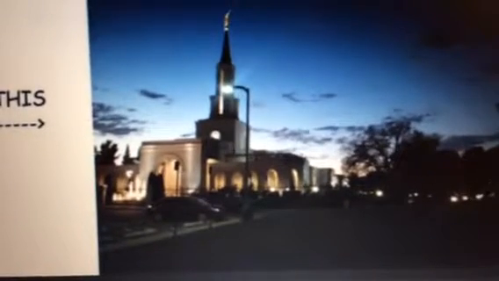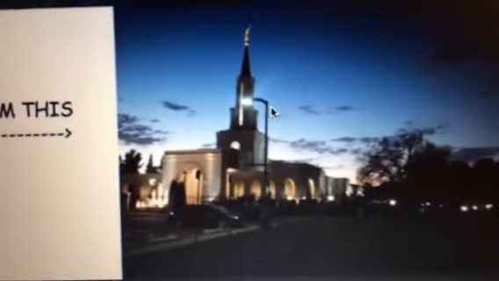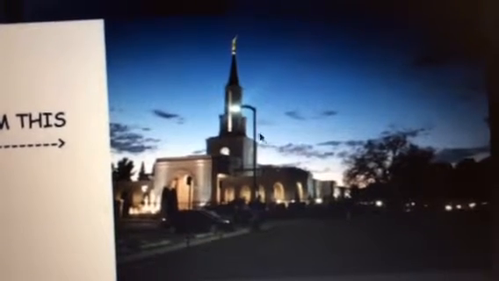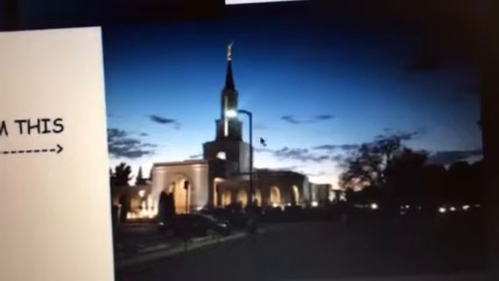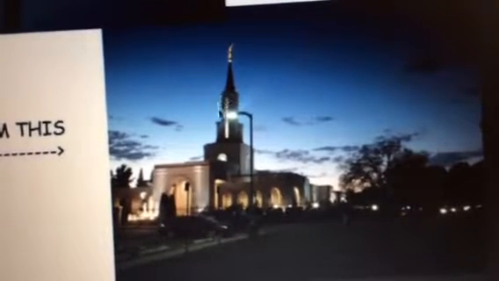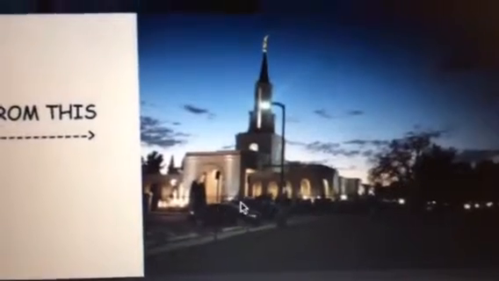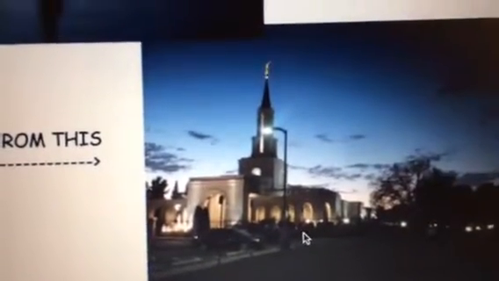You see how that lamppost is kind of in the way when you're trying to take a picture of the temple? Things like that annoy me. I get kind of OCD, and I don't want the parking lot, because I think the parking lot is ugly with cars and stuff. It just ruins the architecture.